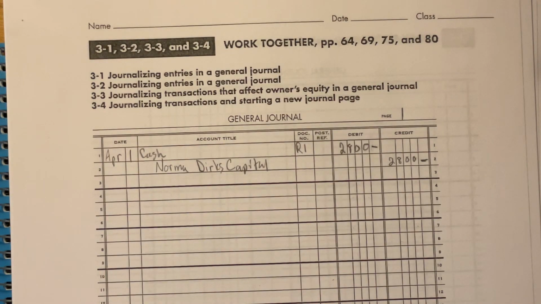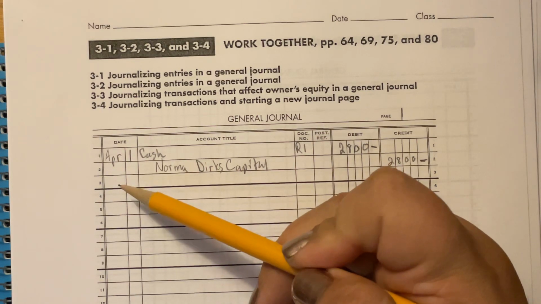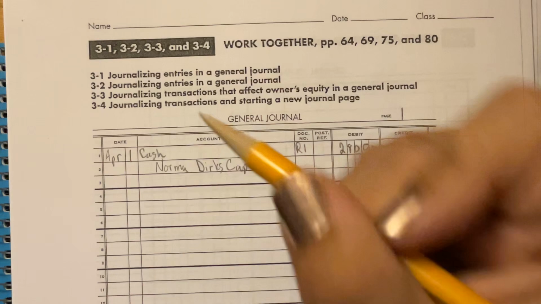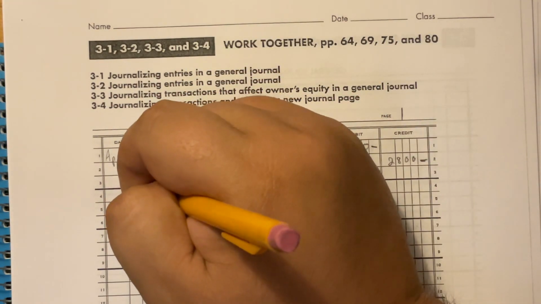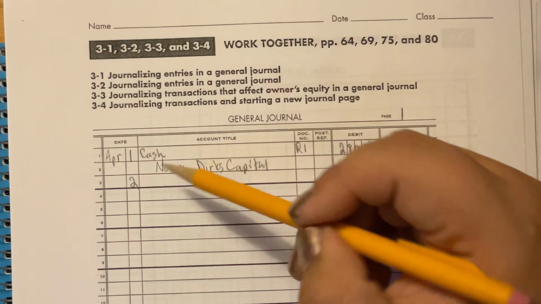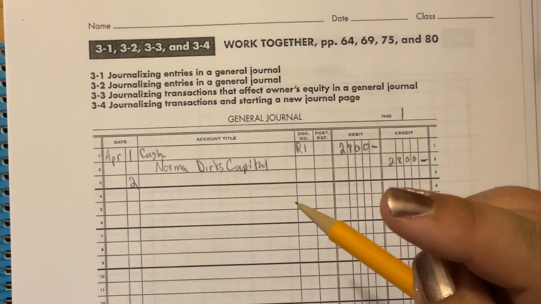Our next is on April 2nd. We paid cash for supplies for $415. Check number 1. Now, because we're in the same month, we don't have to write April again. It is assumed that if you just put a number, it's for the same month. So I'm going to put a number 2. Make sure you keep going. Do not skip a line or you will not have enough room when it comes down to the end.